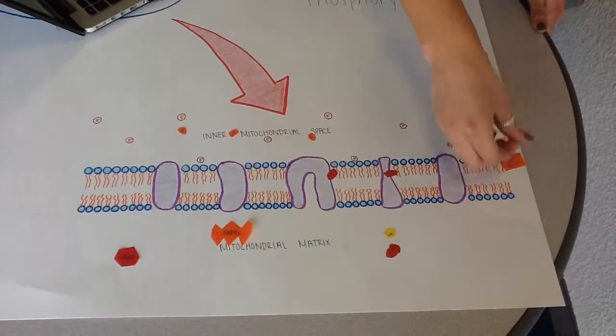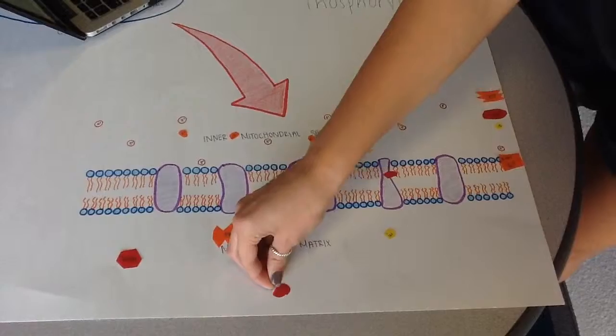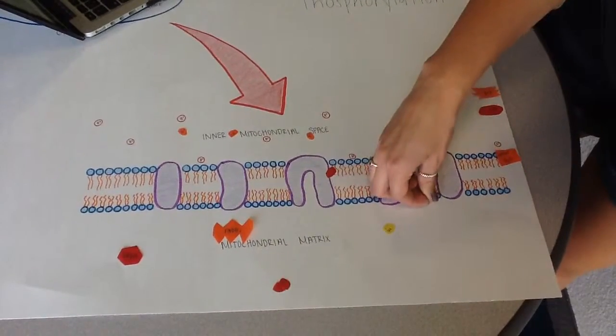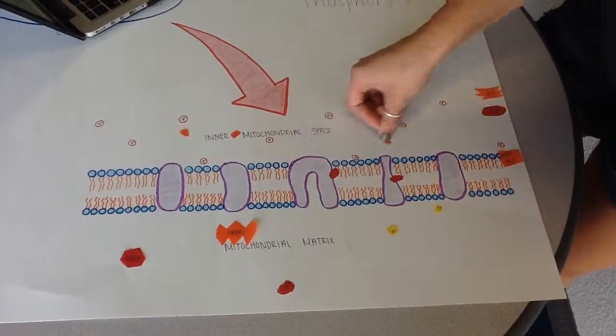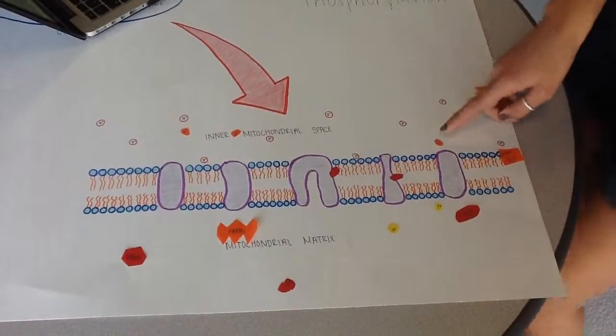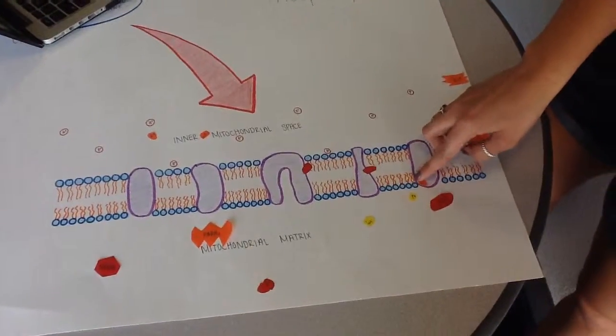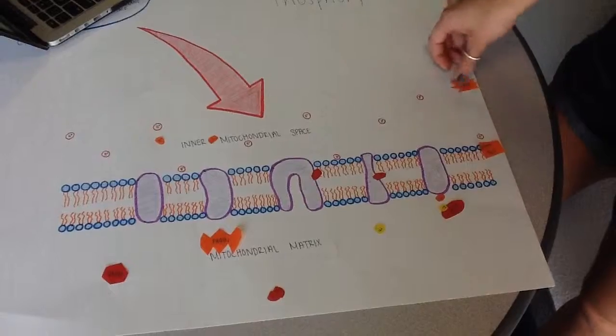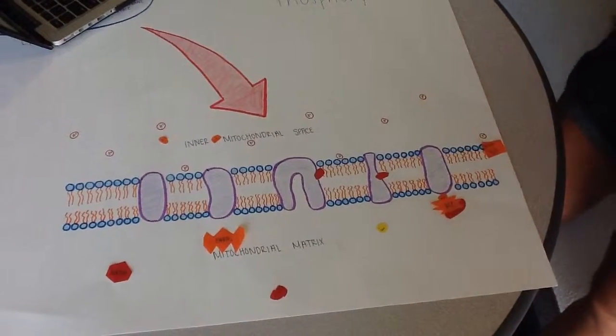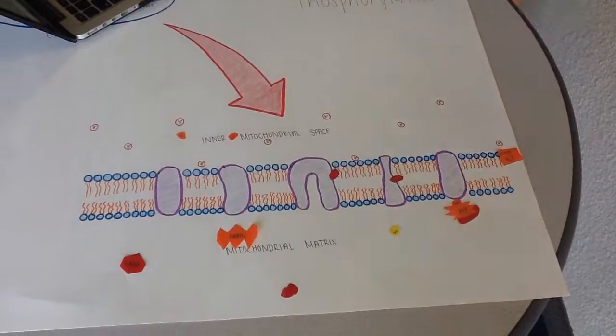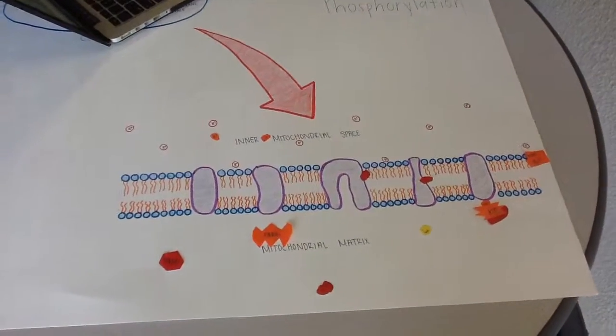Now, the last step of this process is going to include a proton, a hydrogen atom, and ADP. The hydrogen is going to come down into the matrix, binding with the proton and the ADP, to produce ATP, which is the final step that everybody wants. And here you have the process of oxidative phosphorylation.